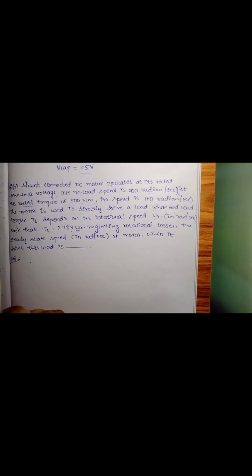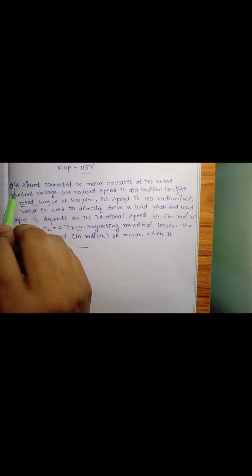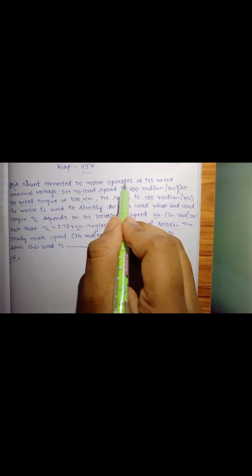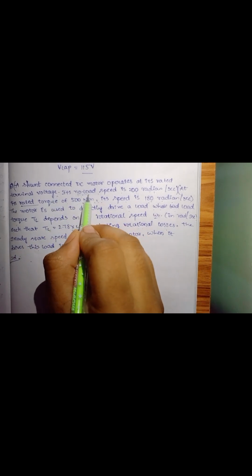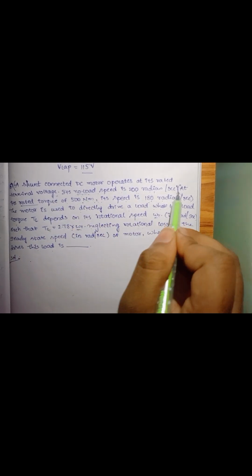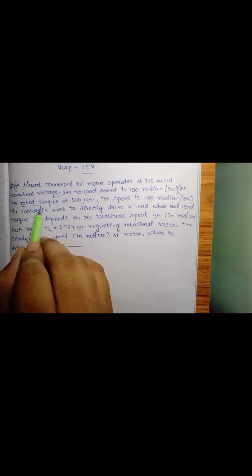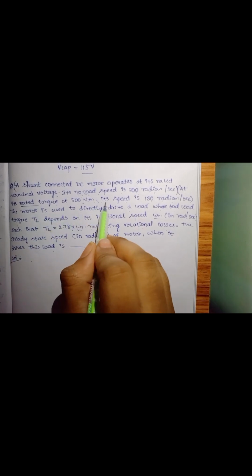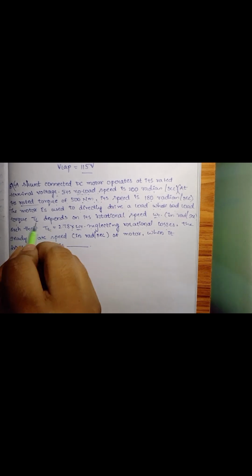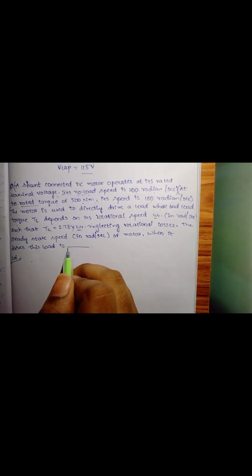Here we take it as three cases. The first case is no load. The shunt connected DC motor operates at its rated terminal voltage, and its no load condition is taken as case 1. At the rated torque, the rated load is taken as case 2. And when the motor is used to drive the load, this load torque is taken as case 3. Let's solve the first case.